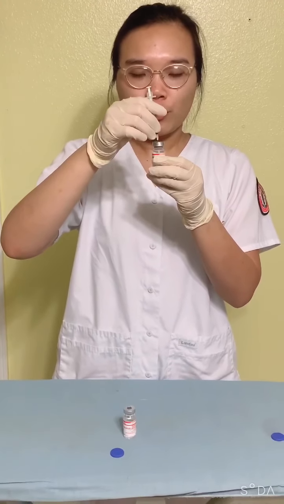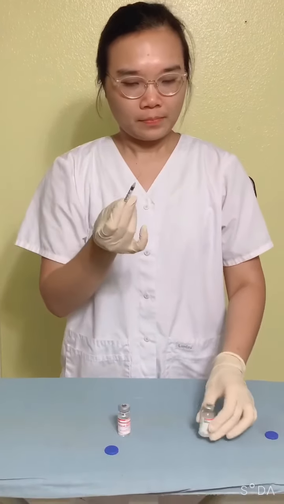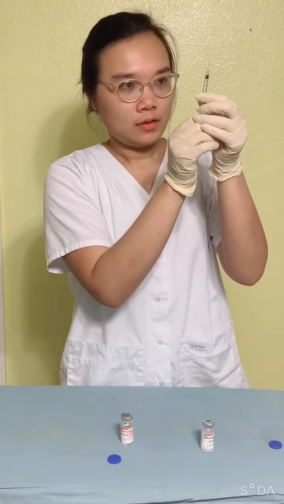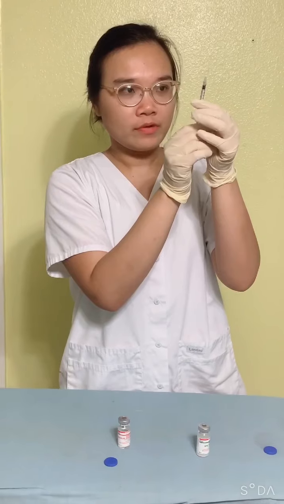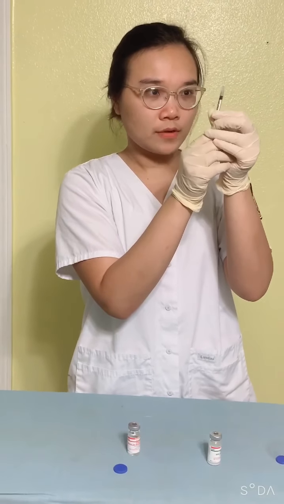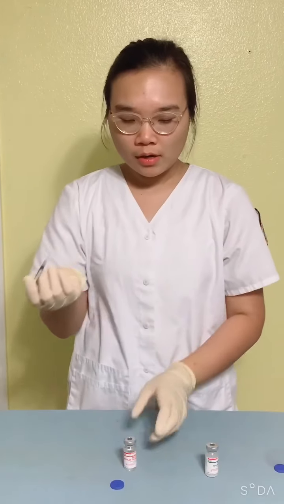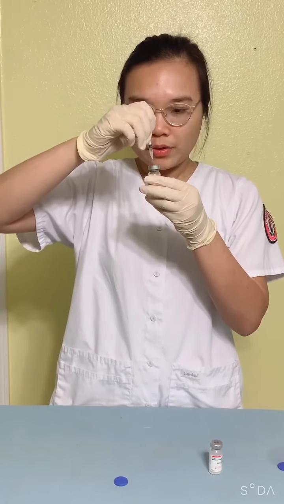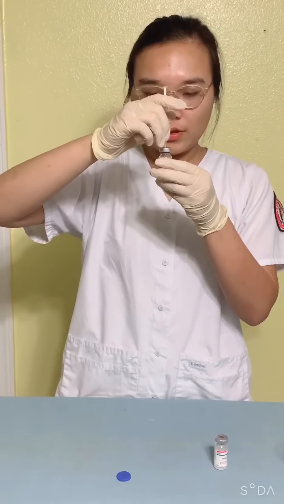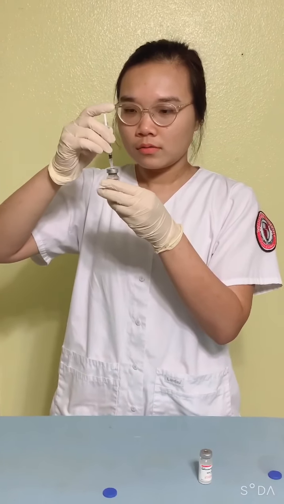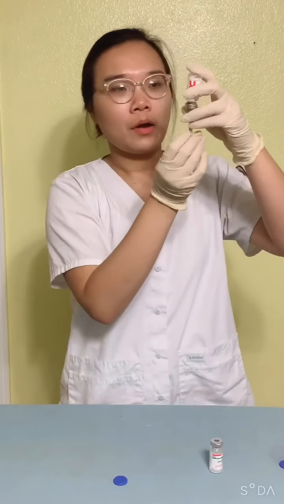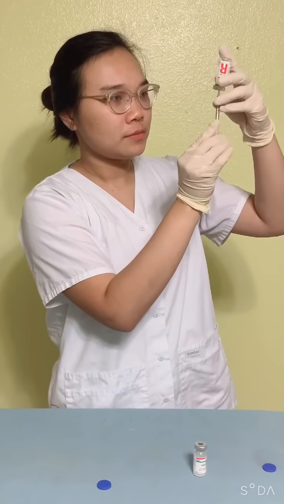I would withdraw the needle, and then I would aspirate the volume of air equivalent to the dose of the second medication, which is regular, and then I would inject the air into the vial. Then I would withdraw the medication.